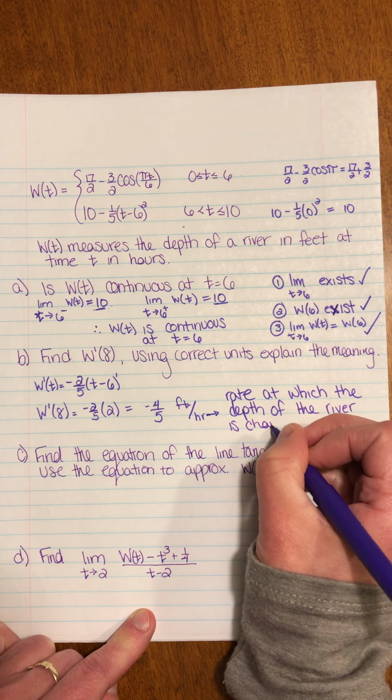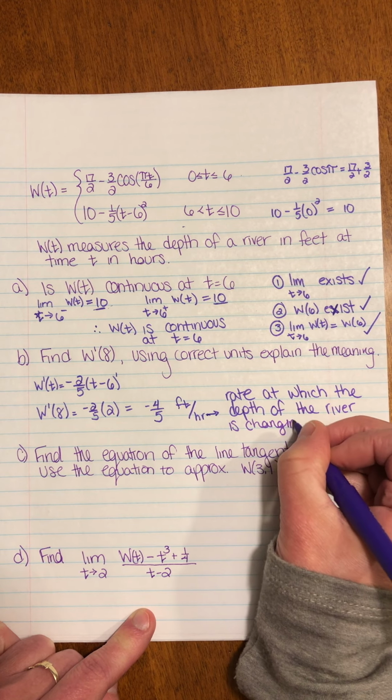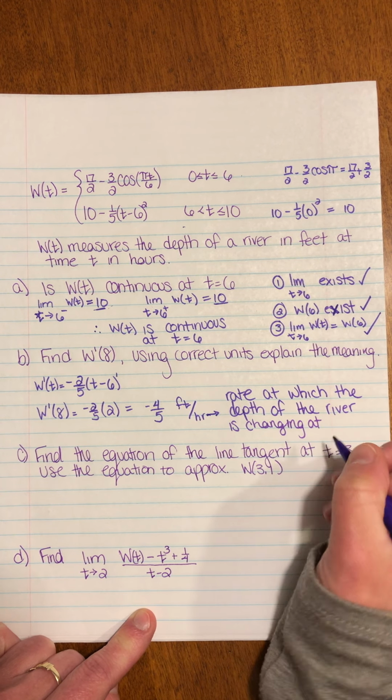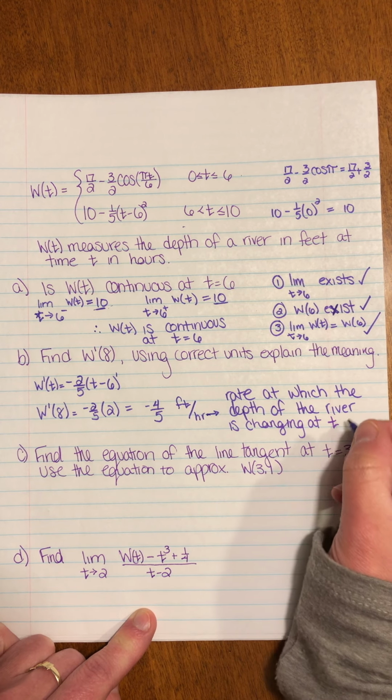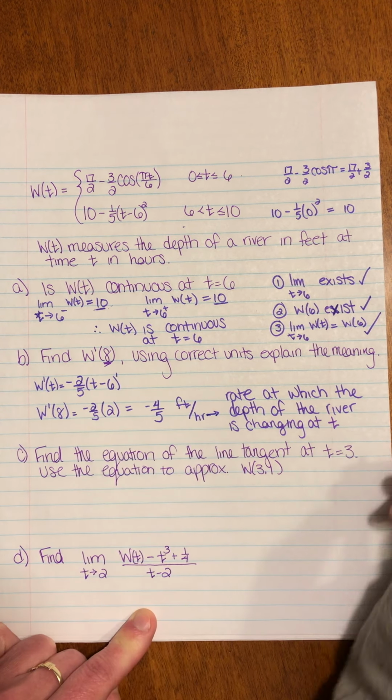And then the other thing we have to put in is the time. So it's the rate at which the depth of the river is changing at t equals, well, the time that we're talking about here, 8.